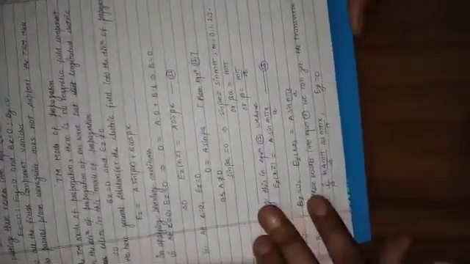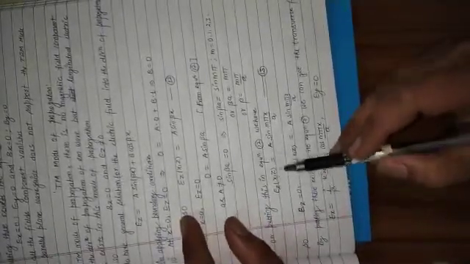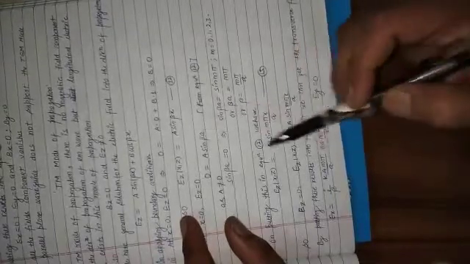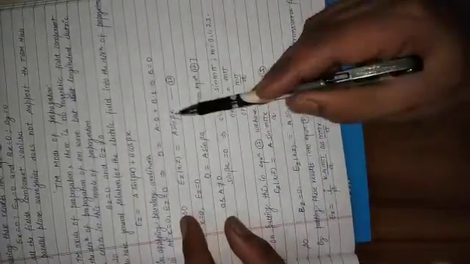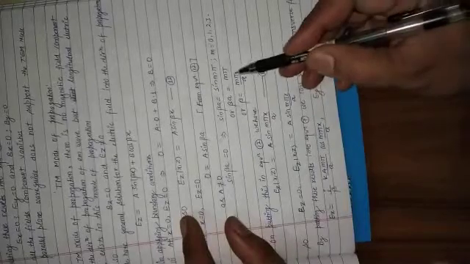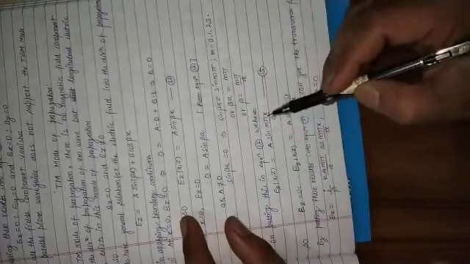On putting this result into equation number 12, we can get the longitudinal electric field Ez, a function of x and z, equal to A sin of beta, which is m pi by a, times x. So the longitudinal electric field is A sin m pi x by a.